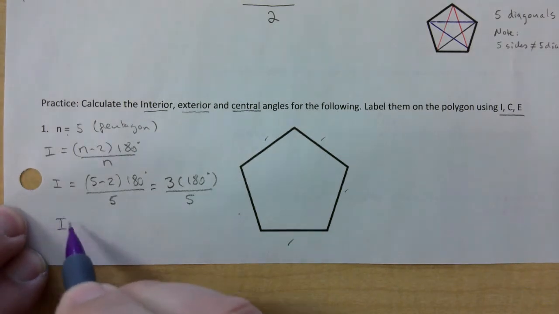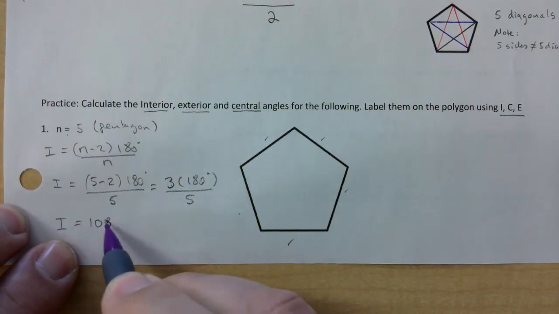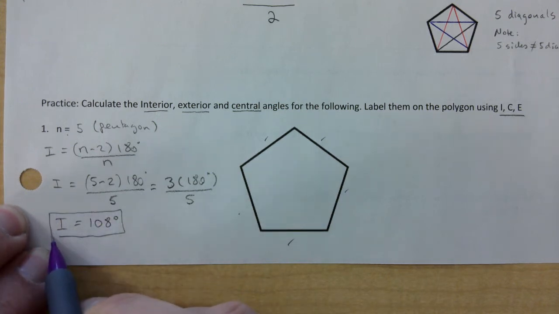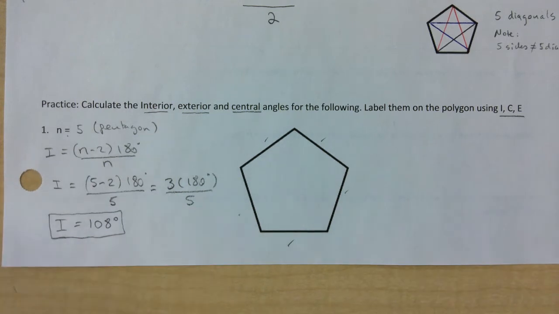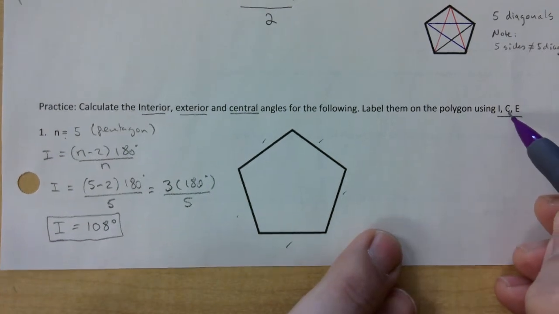So interior angle, 3 times 180 divided by 5 is 108 degrees. So there's your interior angle calculated. Right, 3 times 180 divided by 5. Just try it quickly. Central angle.